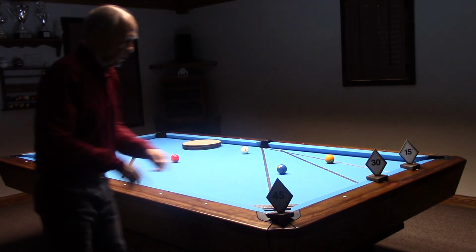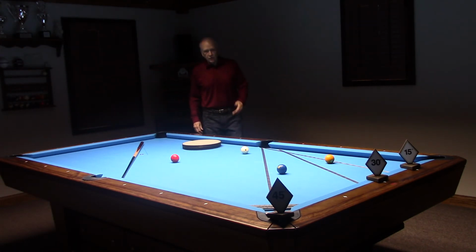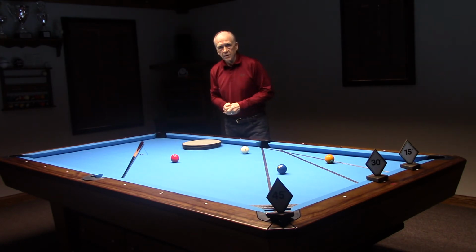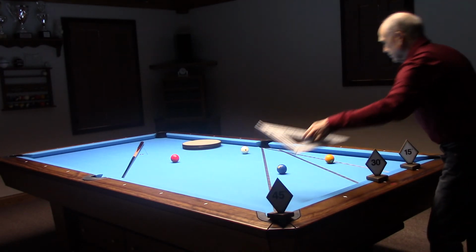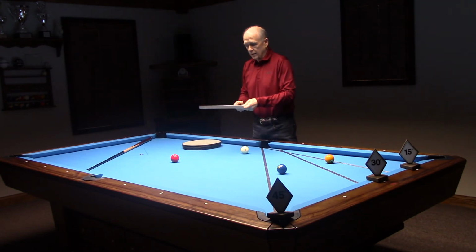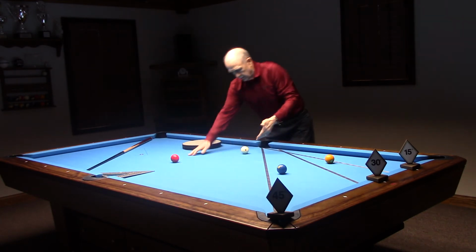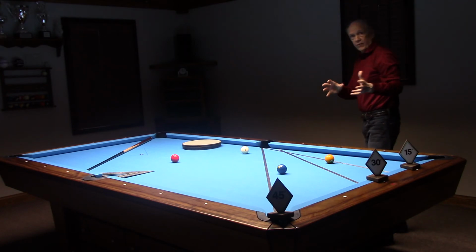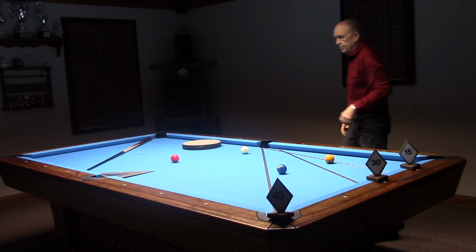Now let's say I wanted to do a 2-rail bank to that pocket. I could do left cue ball edge to object ball B for producing a 2-rail bank for that pocket. Let's look at the 3 ball. Side pockets technically have 2 right angles. This cue ball object ball relationship has a 45-degree relationship to that pocket, left cue ball edge to object ball C.